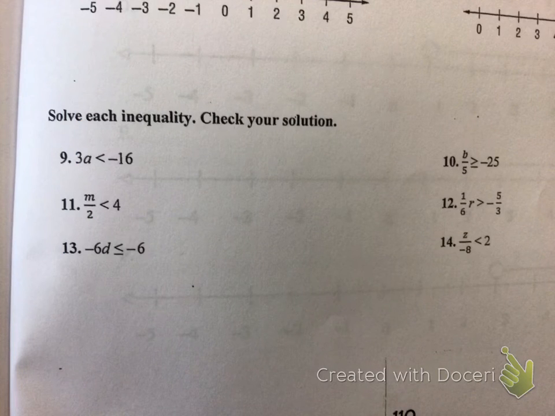All right, down below, starting with problem 9, we're going to do this problem from your homework. And this time we don't have to graph them, we just have to solve them. I'm looking at number 9, and I know that if I want to get the a by itself, I'm going to have to get rid of that 3. So I'm going to divide by 3 over here and divide by 3 over here.